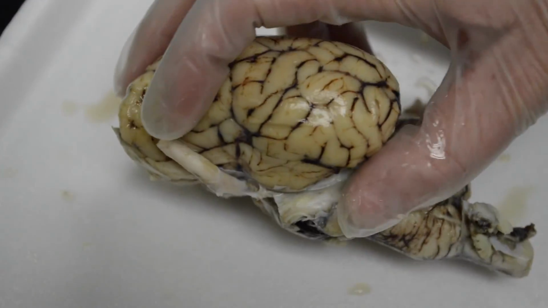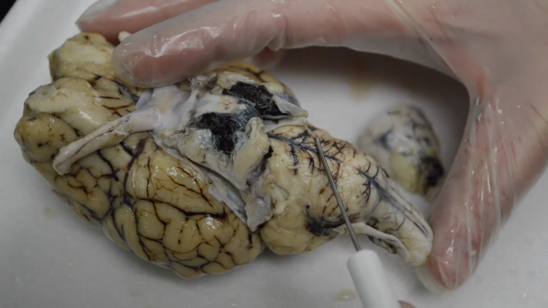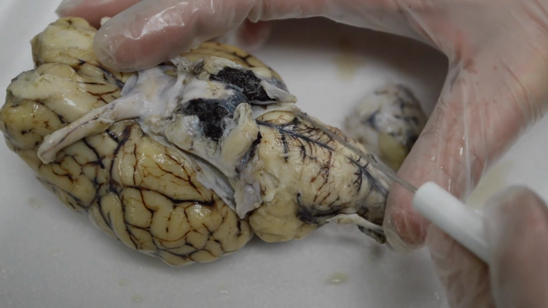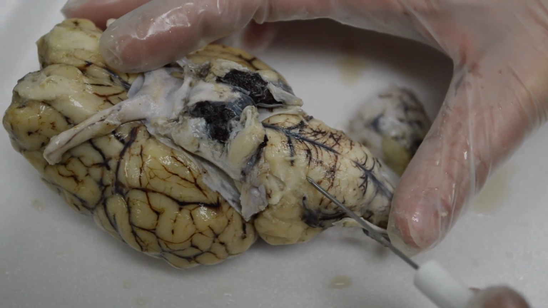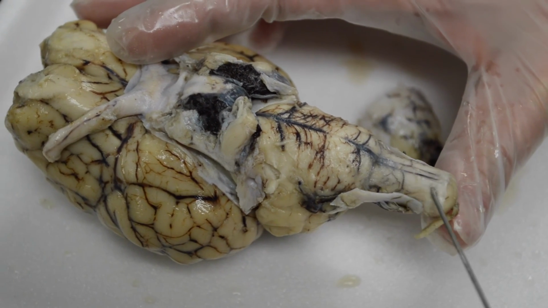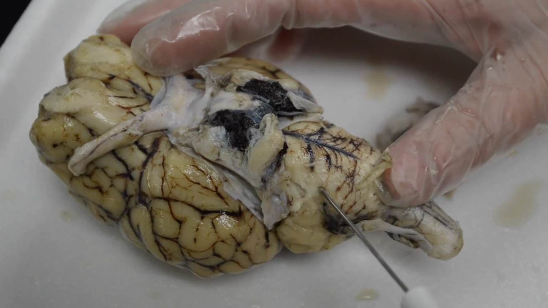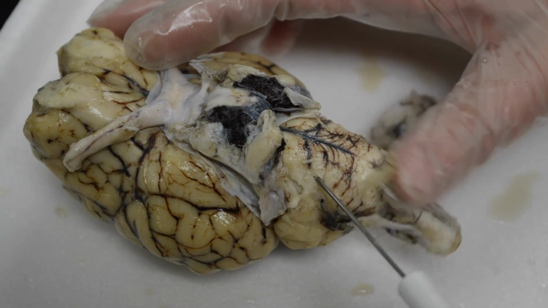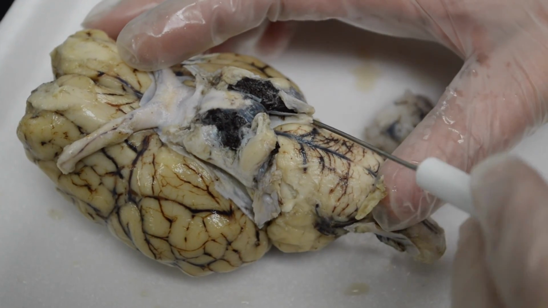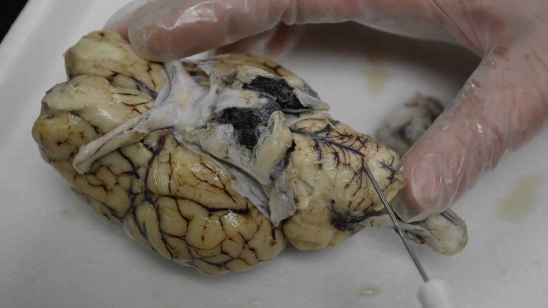I'm going to flip this over. So this whole section right here is the medulla. And then this little cross section here is the pons. So the medulla kind of starts here and goes to about there, and there you can see the spinal cord, this narrowed section. The pons is this little bridge that's about half an inch wide, maybe. And then this whole section here is the midbrain. So these three sections make up the brain stem.